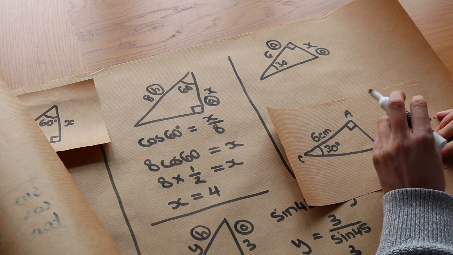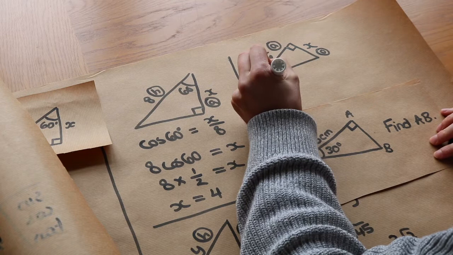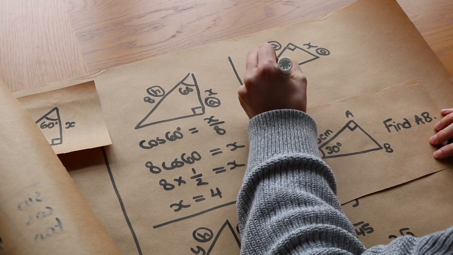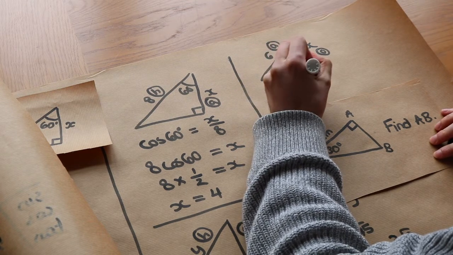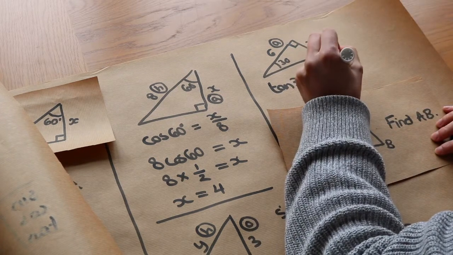Now, what do we use there? SOHCAHTOA, it's tan. So we've got tan of the angle is equal to the opposite x over the adjacent 6.